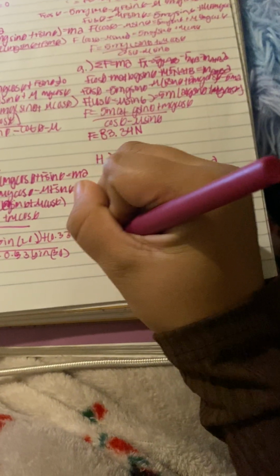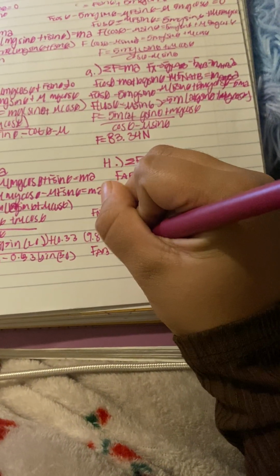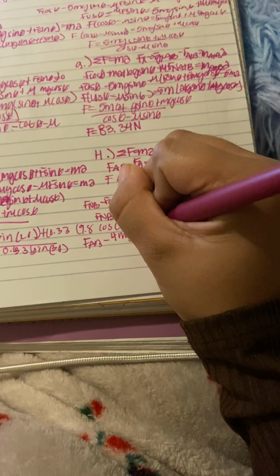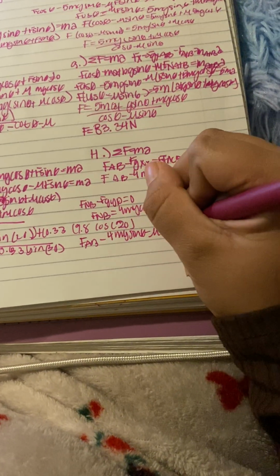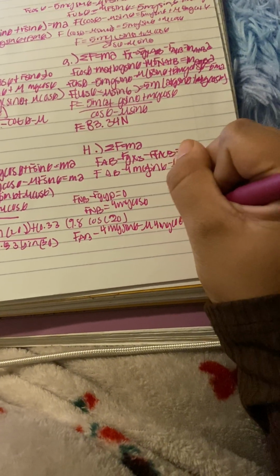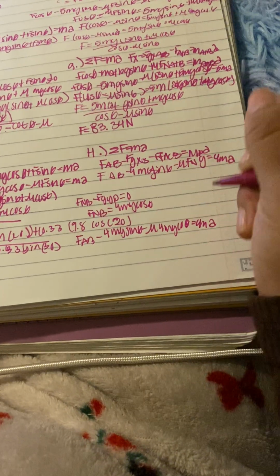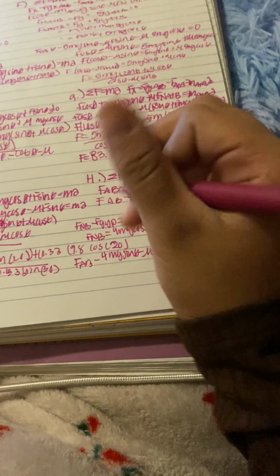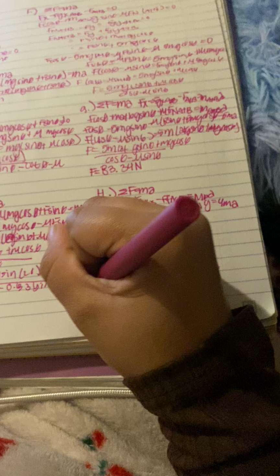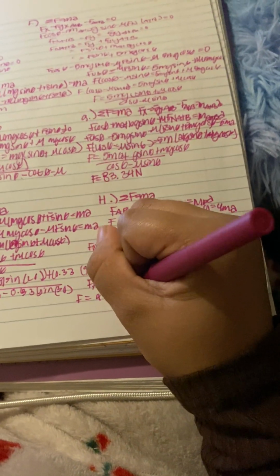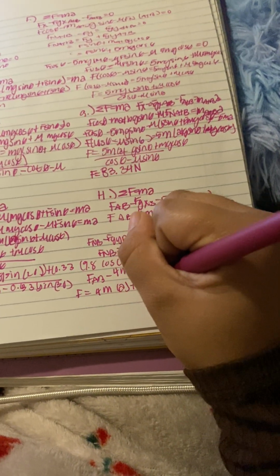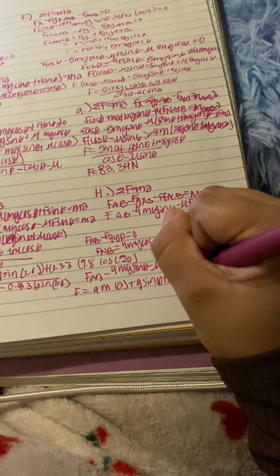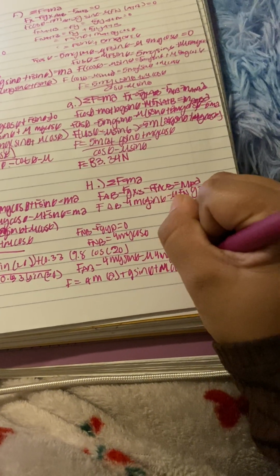From there you can do F of ab minus 4mg sine theta minus mu 4mg cosine theta equals 4ma. Then we can add everything over to the other side, and you get F equals 4m times (a plus g sine theta plus mu g cosine theta).